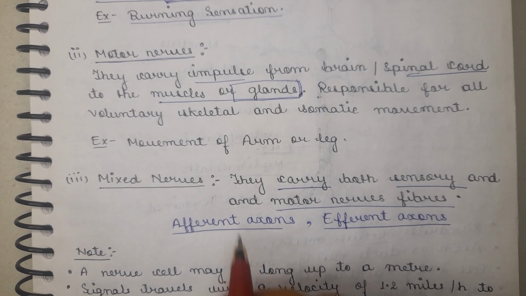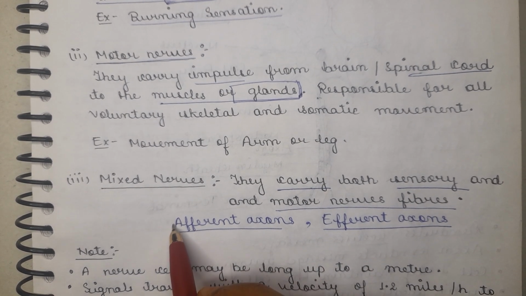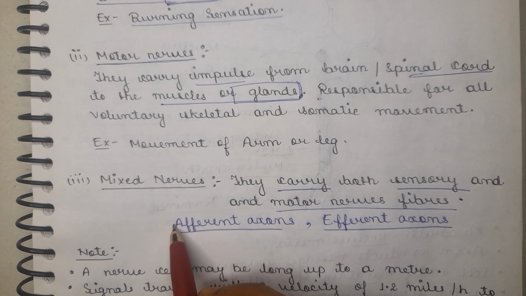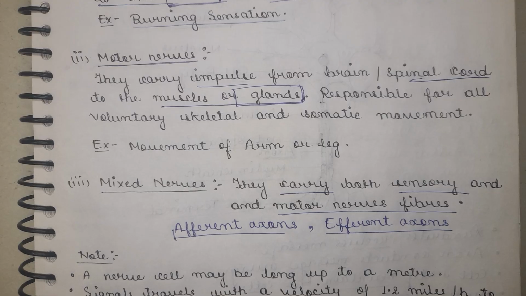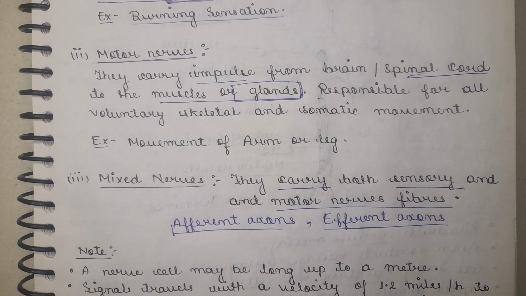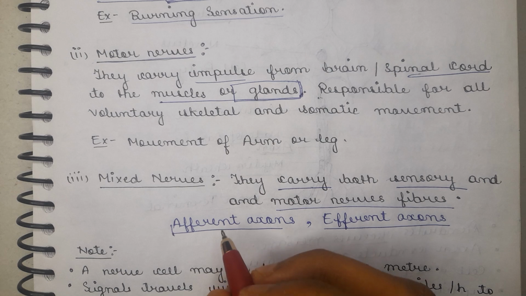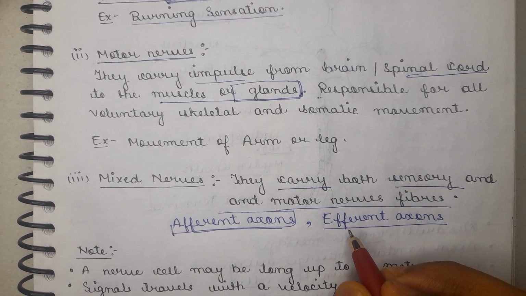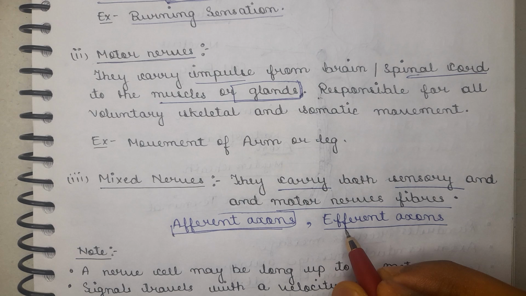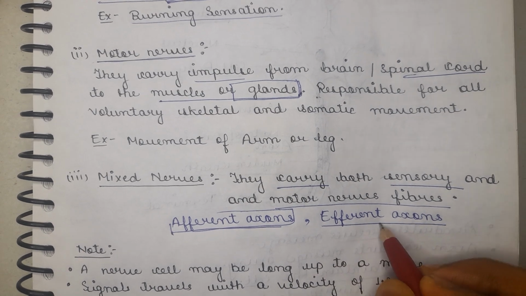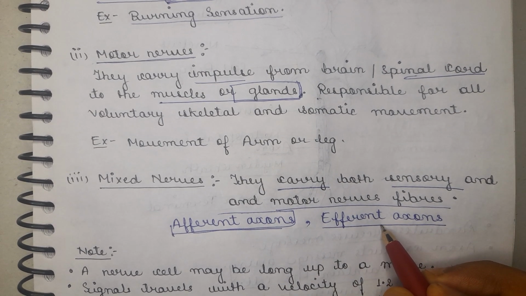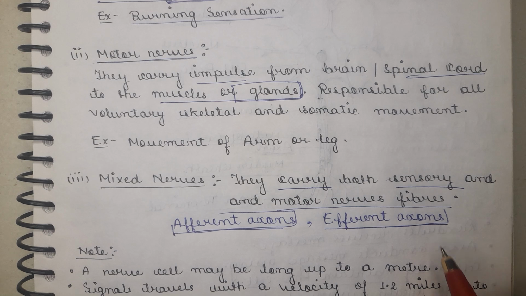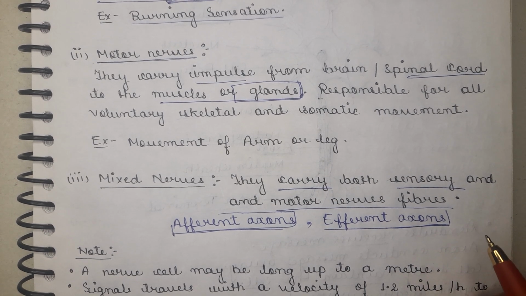Now the afferent axons are responsible for receiving sensory input from the body, like touching anything, or seeing anything, our sight or sound, and sending it to the brain for processing. The efferent axons then transmit motor commands from the brain to the muscles or glands to initiate the movement or the reaction.